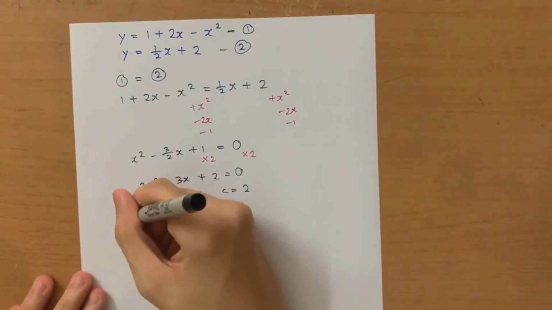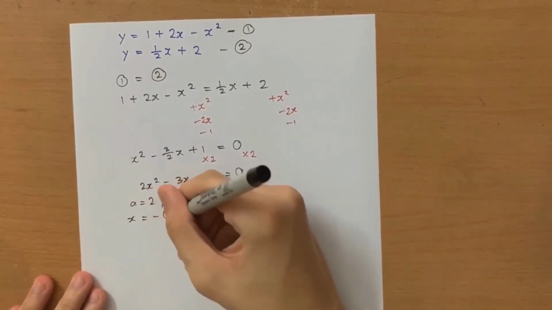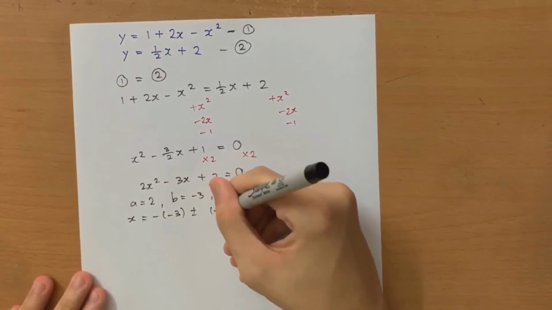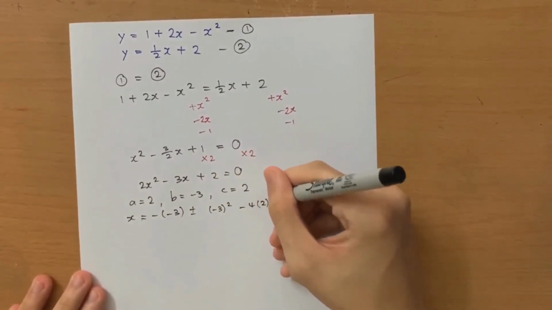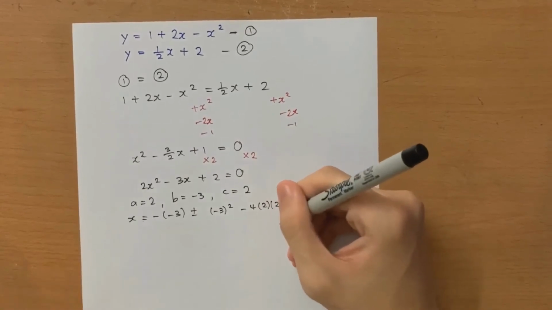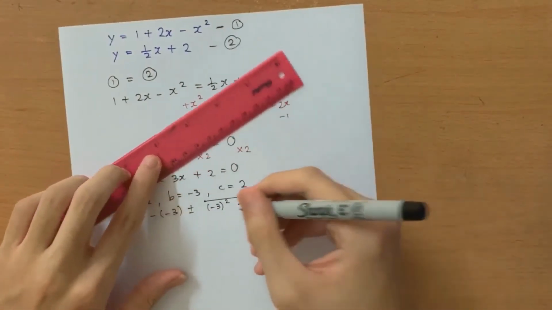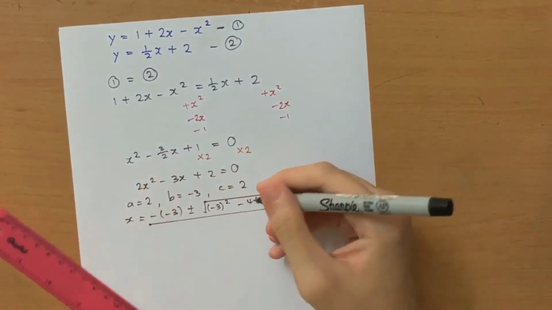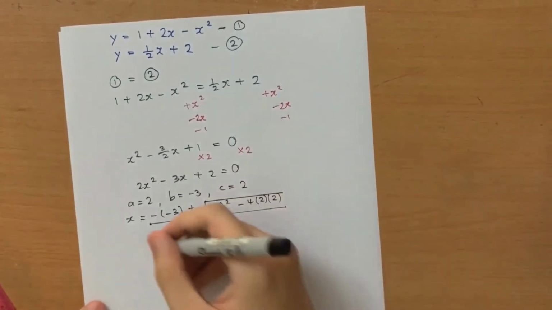So now we use the quadratic formula. x is equal to negative b, which is negative 3, plus minus the square root of negative 3 squared minus 4 times a times c, and then the whole thing divided by 2 multiplied by a, which is 2.